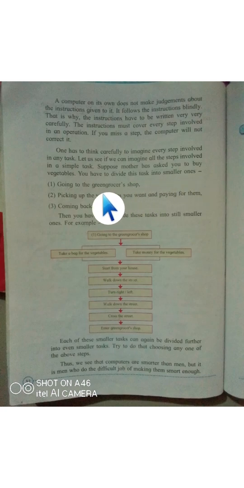So what will we do? Going to the green grocery shop will be your first step. Picking up the vegetables you want and paying for them will be your second step. Coming back home will be your third step. Then you have to subdivide this task into still smaller ones.